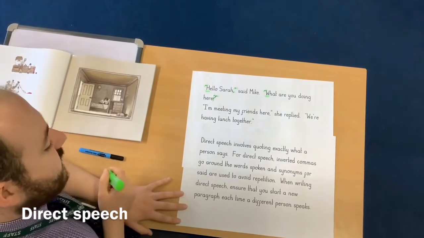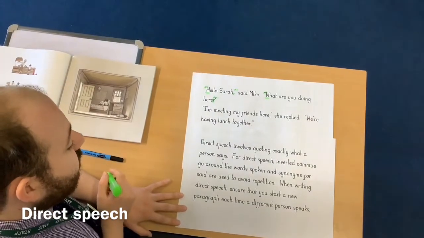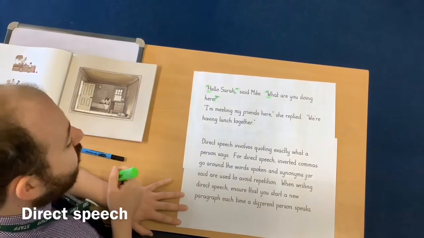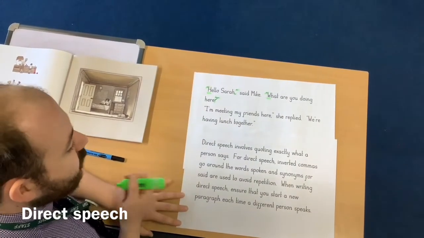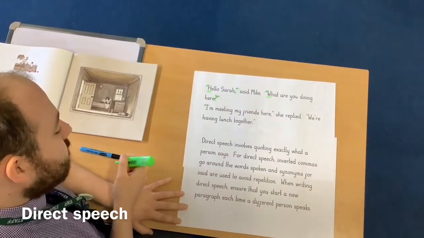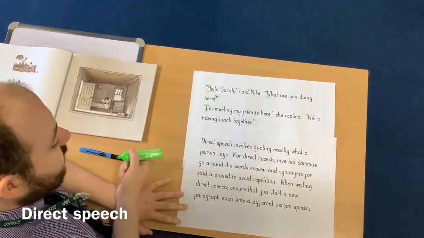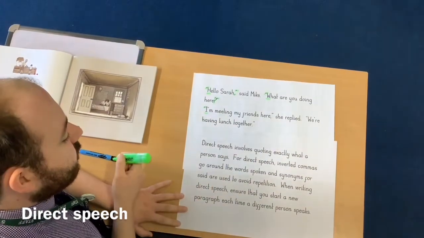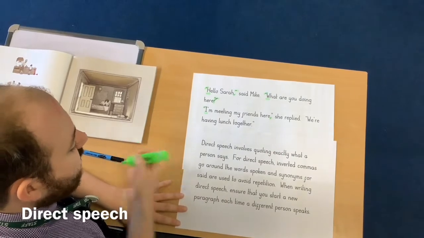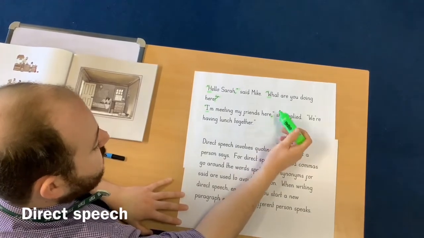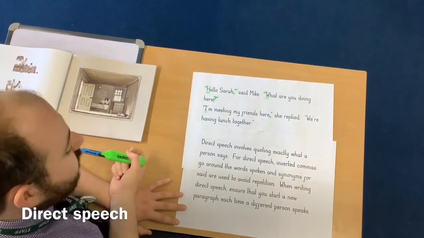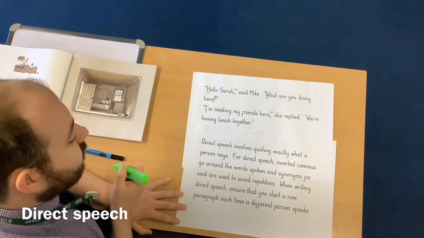"I'm meeting my friends here," she replied. "We're having lunch together." So as you can see, she's got her own paragraph because it's a new speaker. We start with our inverted commas. We have our capital letter to start the piece of speech. We have a comma because she's going to say more. And remember, that comma goes before the end of the piece of speech and before the inverted commas.